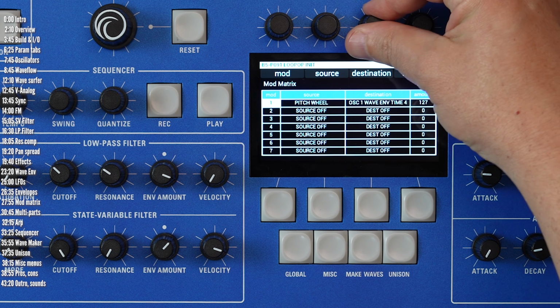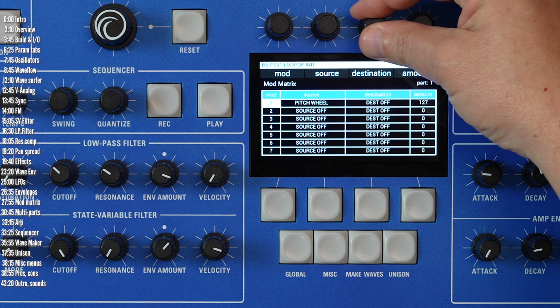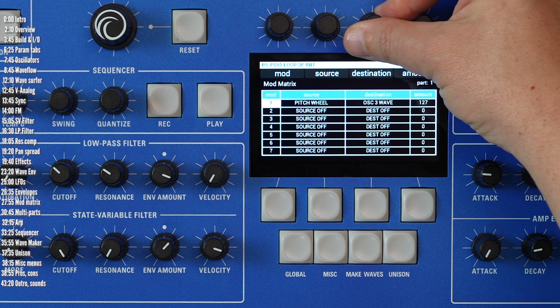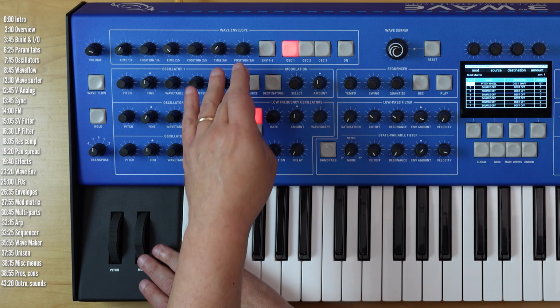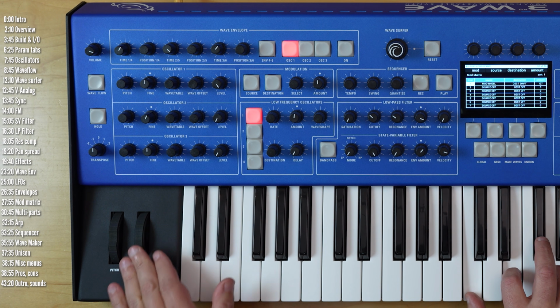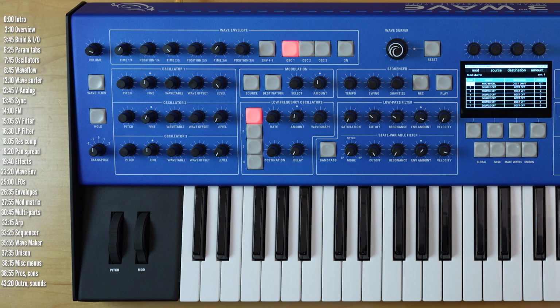There are a few other destinations here that are interesting that aren't on the panel. For example, drift. Here we go. Oscillator drift. Let's maybe assign the mod wheel to this so we don't go too crazy. Do this if you want to feel like your synth needs to see a technician urgently.